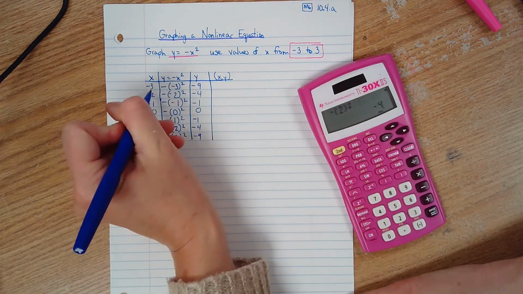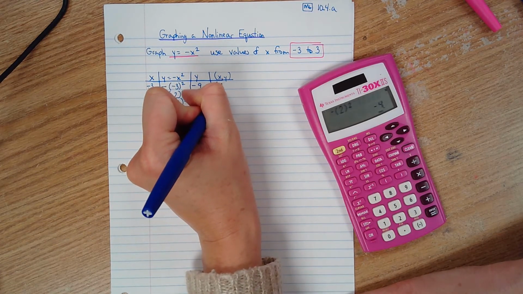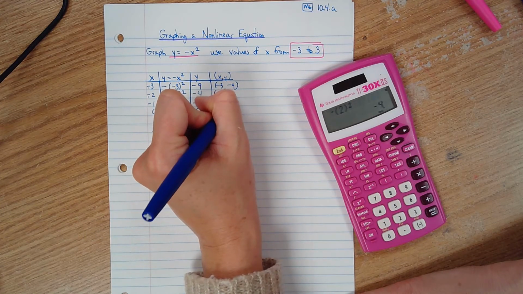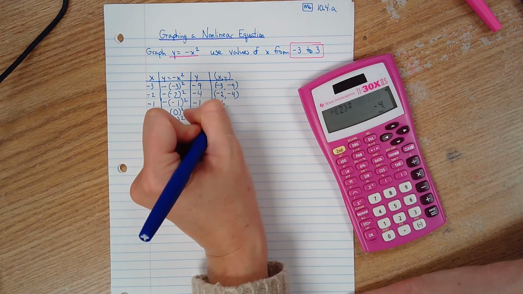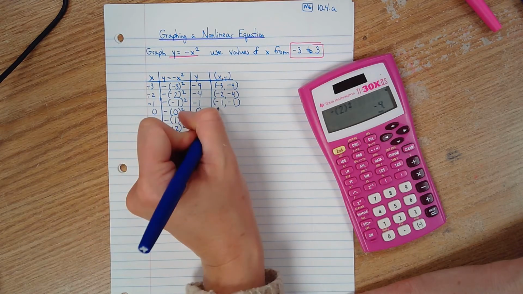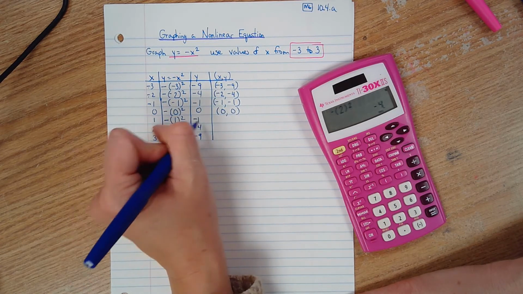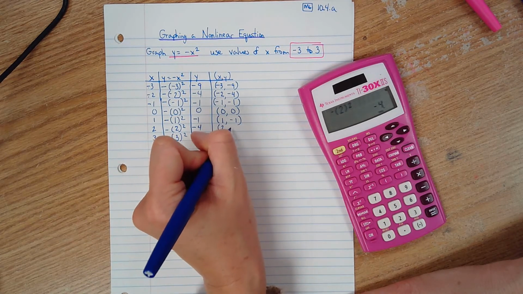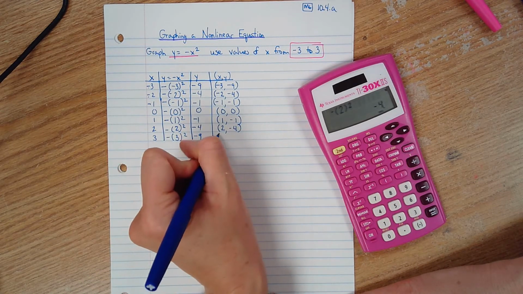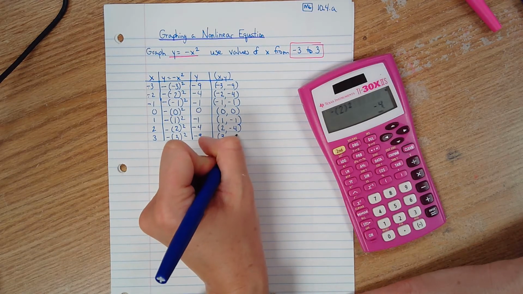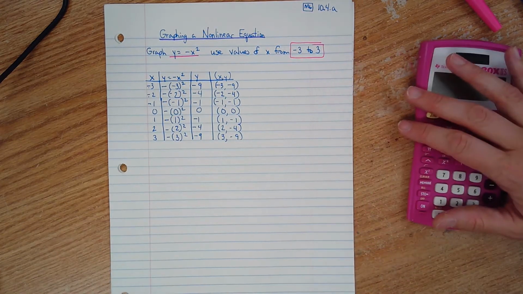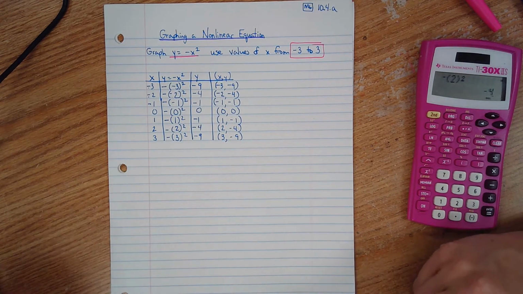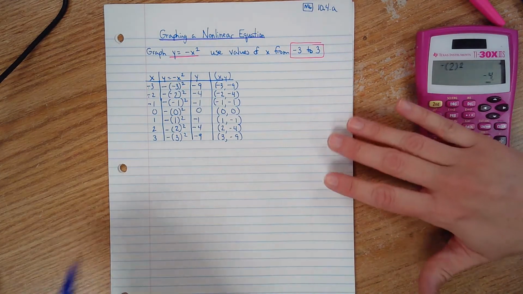All right, so then my coordinates become (-3, -9), (-2, -4), so my x and y's, (-1, -1), (0, 0), (1, -1), (2, -4), and (3, -9). So let's talk about what it looks like to graph this. So these are the points that I need to graph, and then I'm going to connect them all together. Feel free to get out graph paper. I'm just going to go ahead and sketch it.